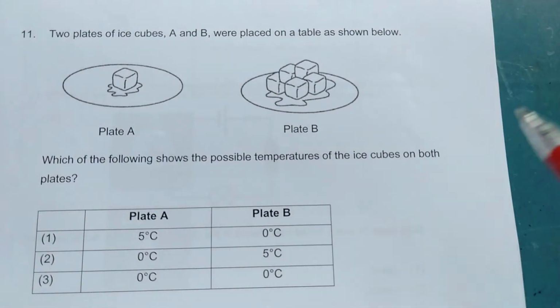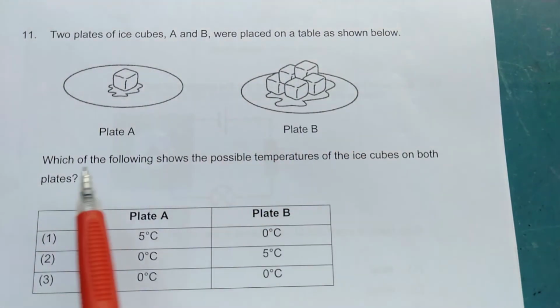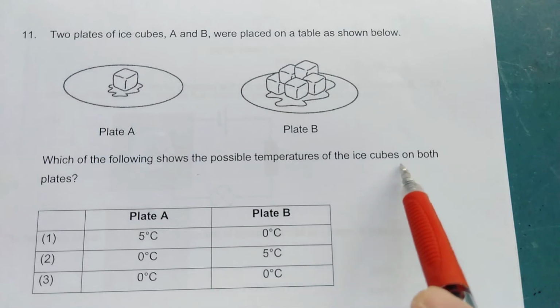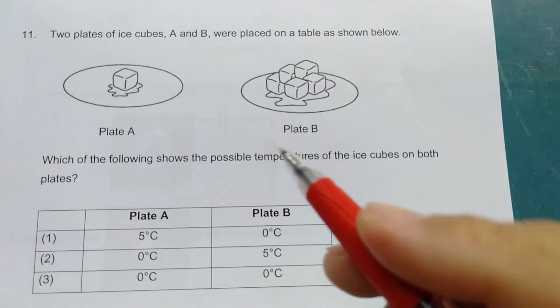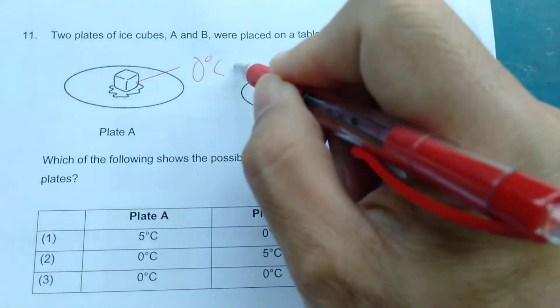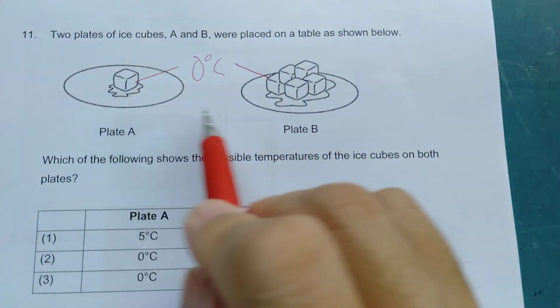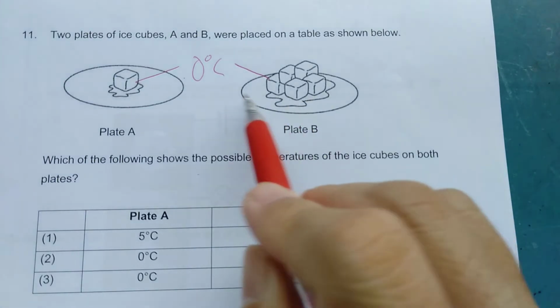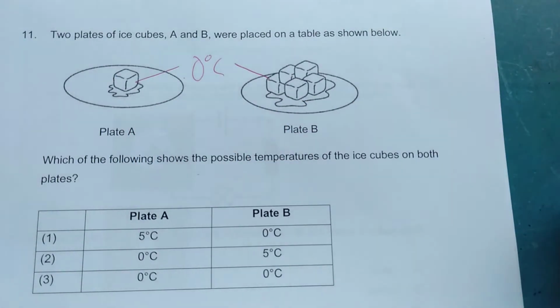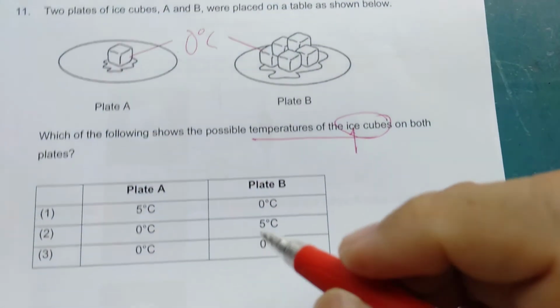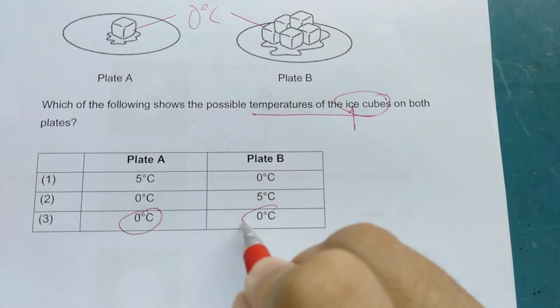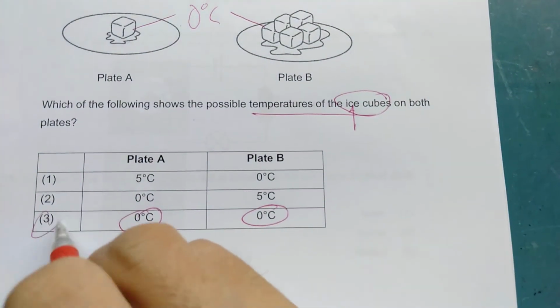Next one. There were ice cubes placed on the table. One ice cube, many ice cubes. Which of the following shows the possible temperature of the ice cube on both? So long as you still see ice, the temperature will be at 0. What about ice mixed with some melting ice water here? It's still at 0 degrees Celsius. So long as there's ice, the temperature will still be at 0. So both will be at 0. Answer is number 3.